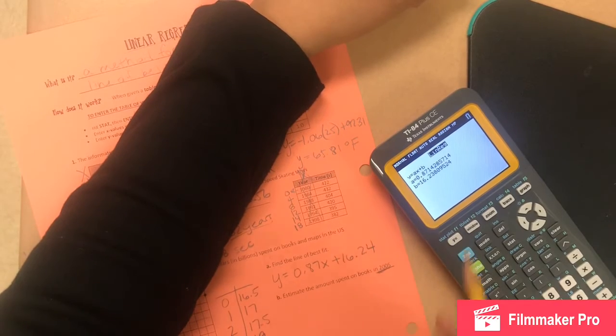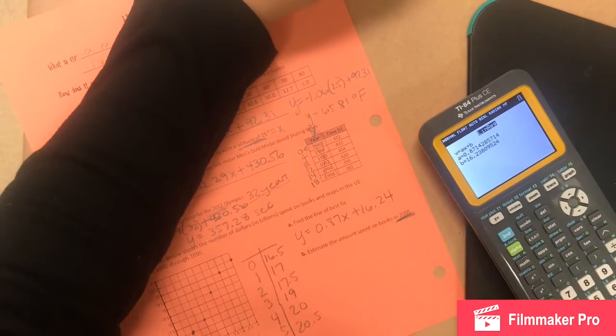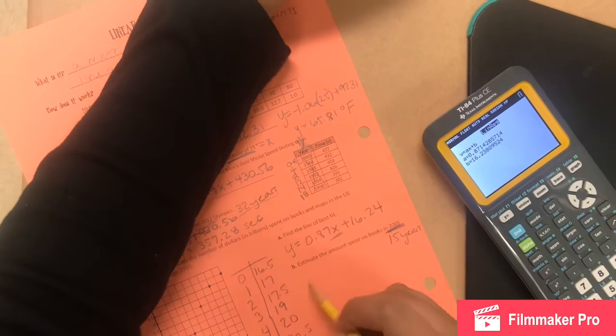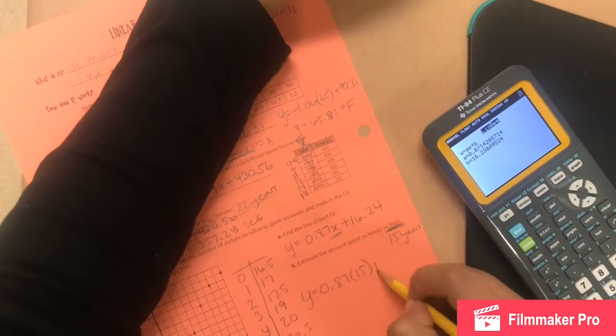And they want us to estimate the amount spent on books in 2005. Now again, we're dealing with years, so we can't just plug in 2005. We have to figure out how many years went by from the starting year, which they said was 1990, to 2005, and that would be 15 years. So I'm actually going to substitute 15 years in for x. So y equals 0.87 parentheses 15 plus 16.24.